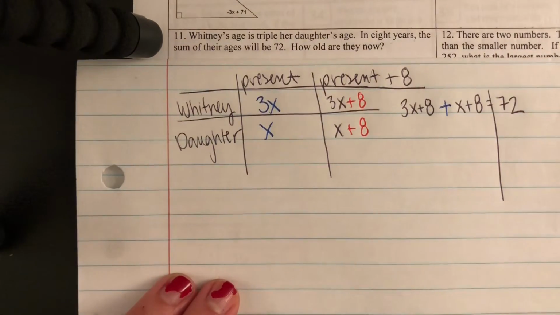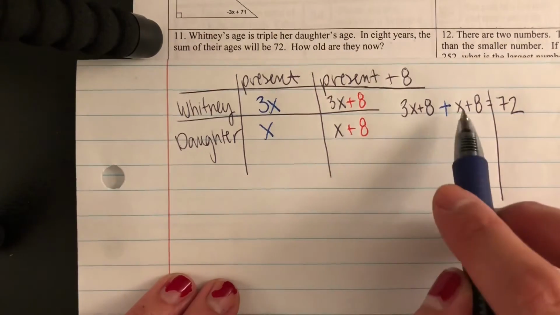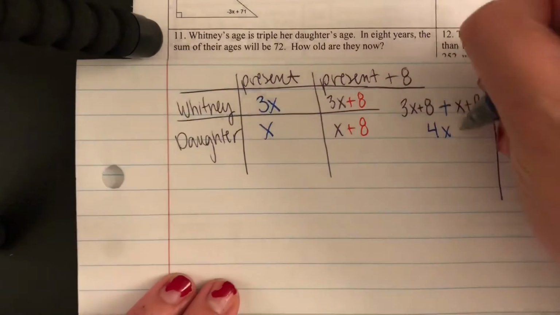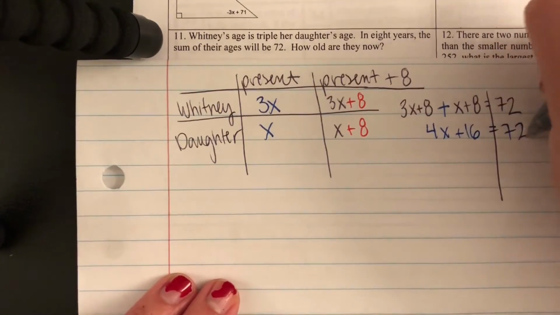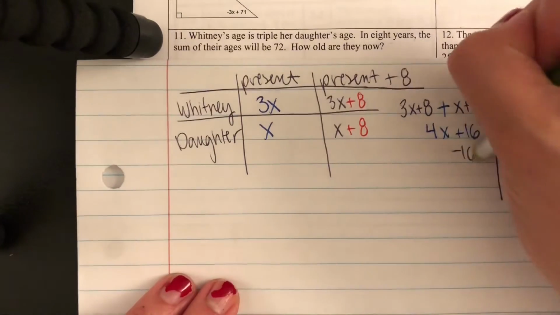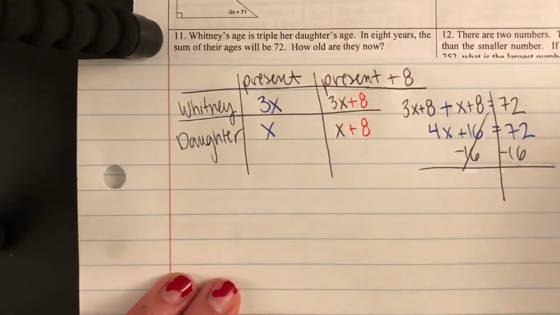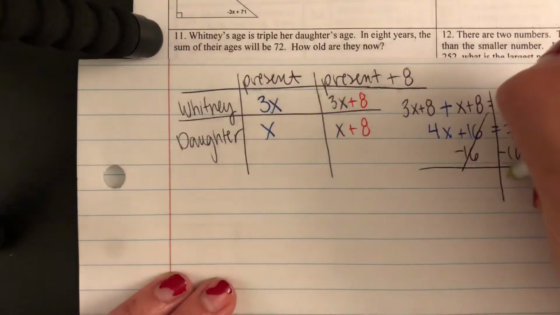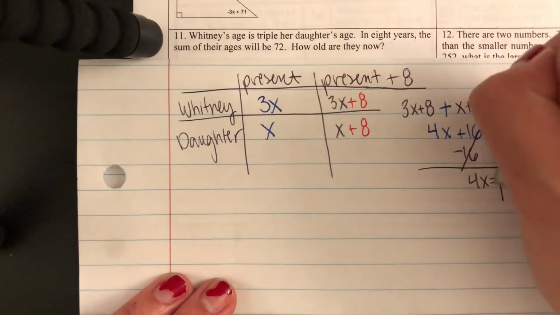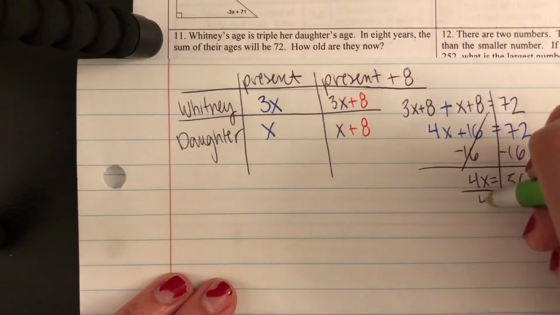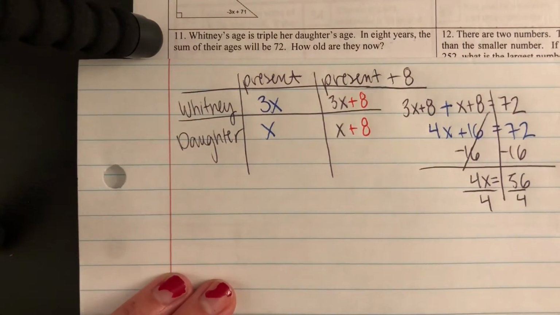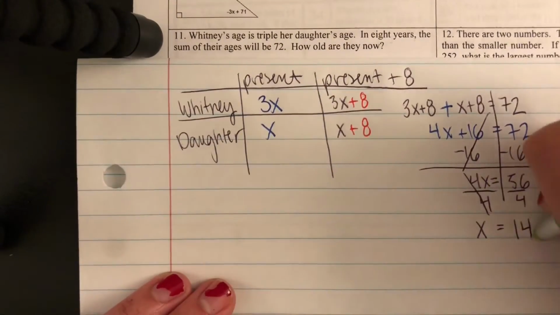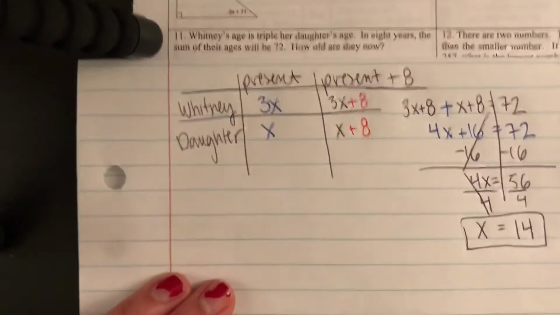So when I solve all of this, let's combine some terms. 3X plus X is 4X, and 8 plus 8 is 16. When I solve the rest of this, I'm going to subtract 16 from both sides, leaving 72 minus 16, and that's going to be 56. I drop down the 4X, and my final step is to divide by 4. When I divide 56 by 4, these cancel, and I get a total of X equals 14.